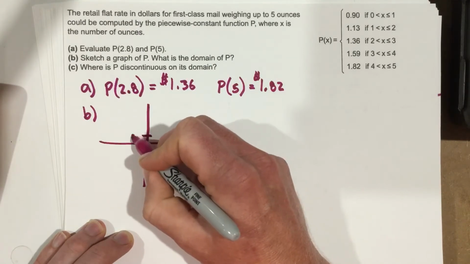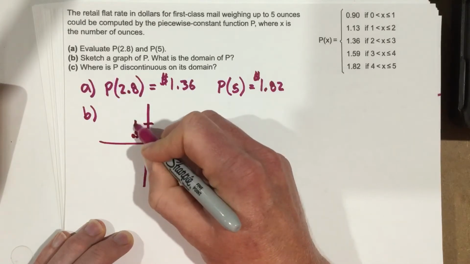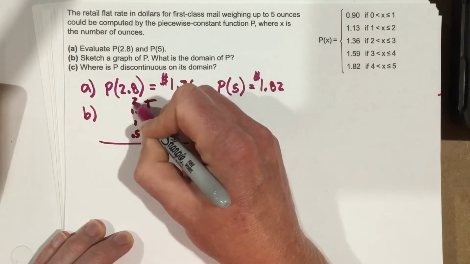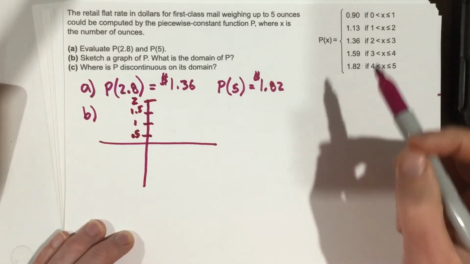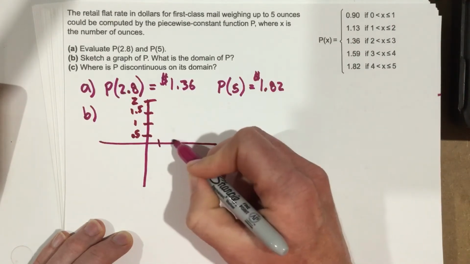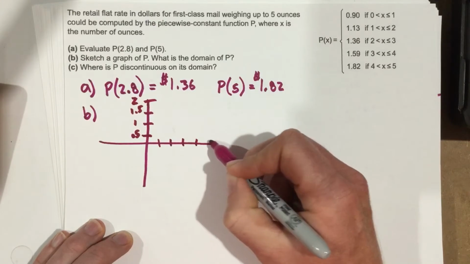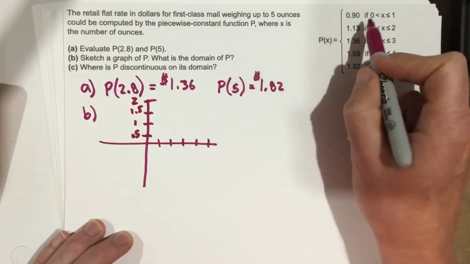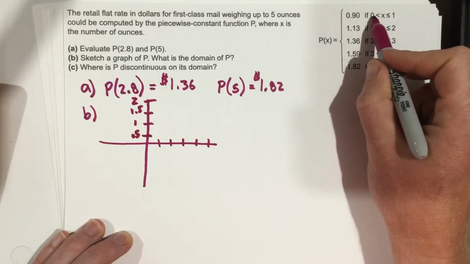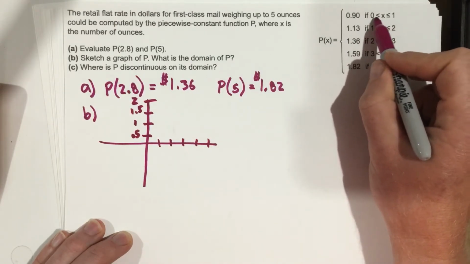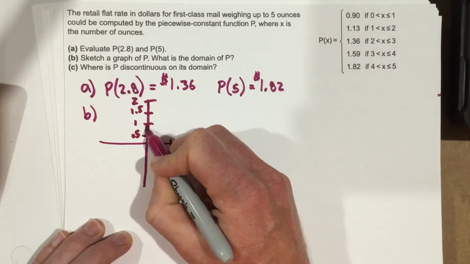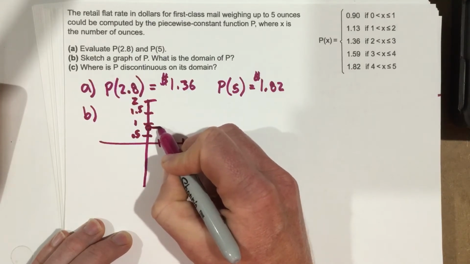Let's go 0.5, 1, 1.5, and 2. And then from 0 to 1, so 1, 2, 3, 4, 5. From 0 to 1, we're at 90 cents. And at 0, it's not defined. If you notice that, right? It's not defined. It says x is greater than 0. But it is defined at 1. So this is going to be an open dot. I know it doesn't look open right here.